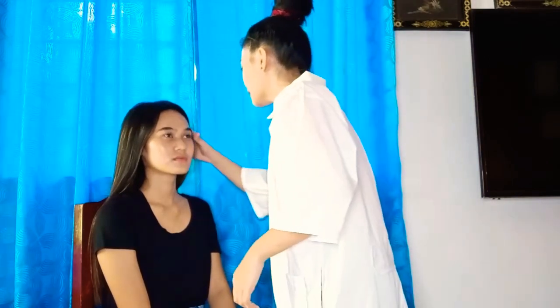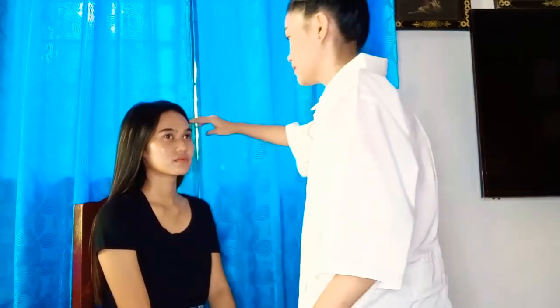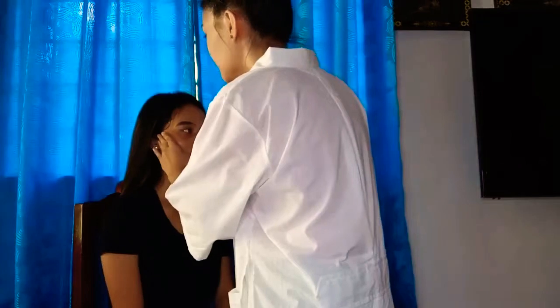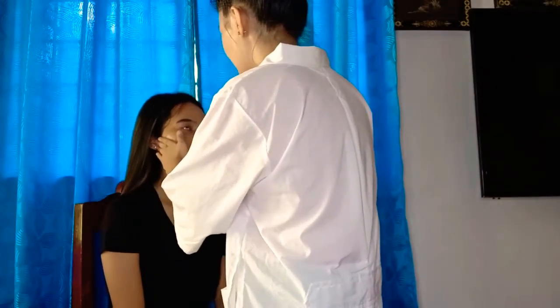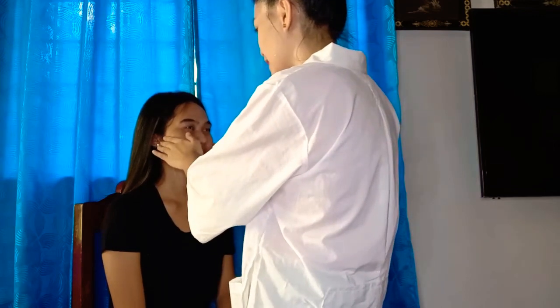Now we're gonna proceed assessing the patient's ears. So I'm just going to see if your ears are level to the sides of your eyes. So the patient's pinna of the ear is almost at level of the patient's eye. So now we're going to palpate for the patient's cartilage and mastoid process. So ma'am, I'm going to touch your face again. Is it okay? Yes. So do you feel any pain as I touch it? No. There seems to be no swelling with the cartilage.